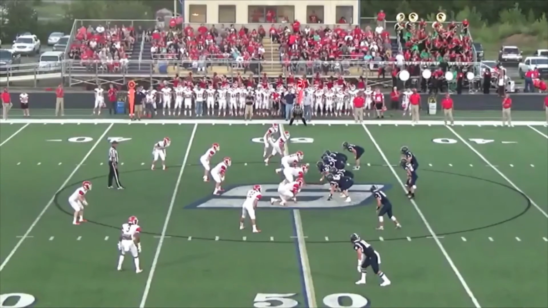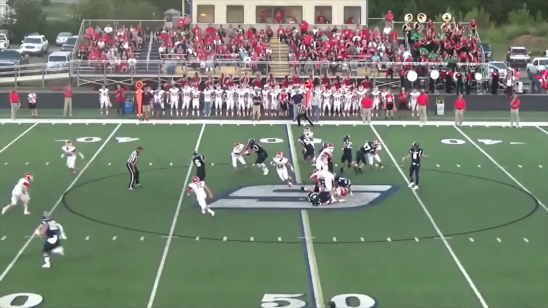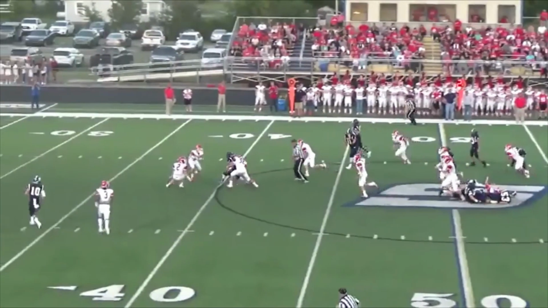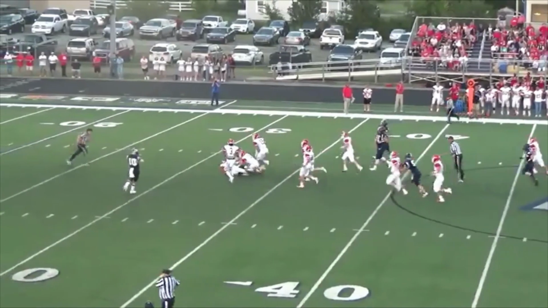So here it is again. Quarterback makes the read. Big target. We're running a post on this one to hold the safety. May come back later and throw over the top of the safety. He makes that tackle. Nice, easy play, easy gain for us.